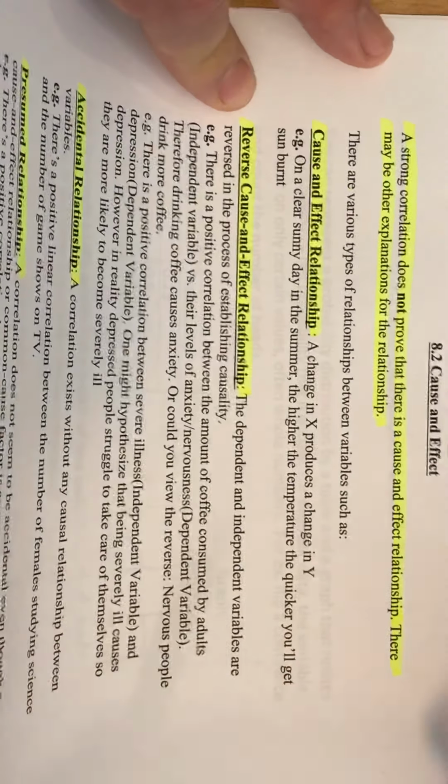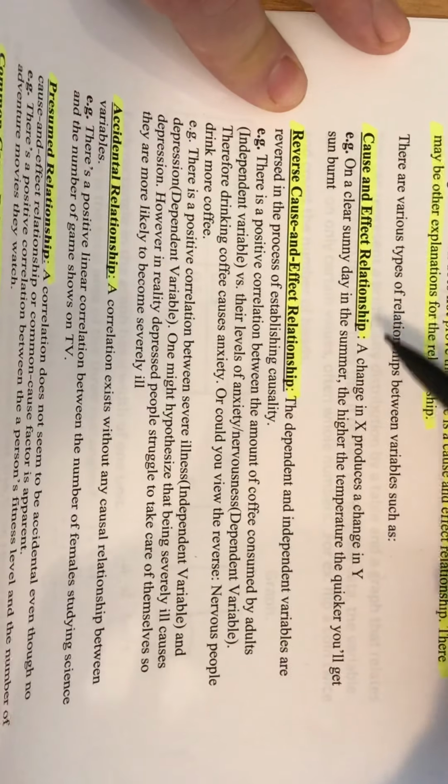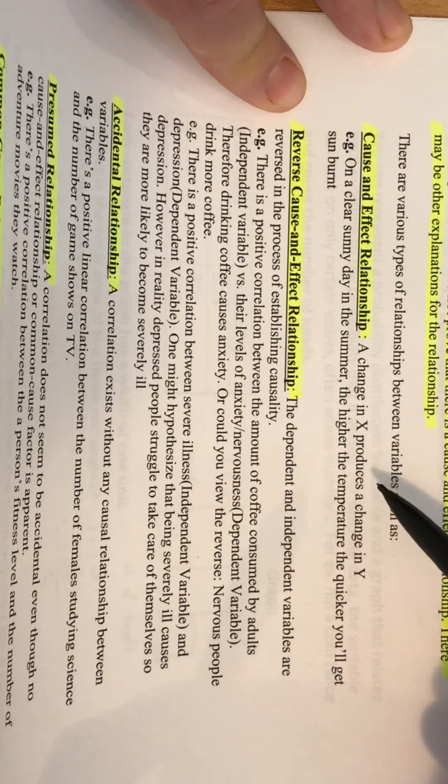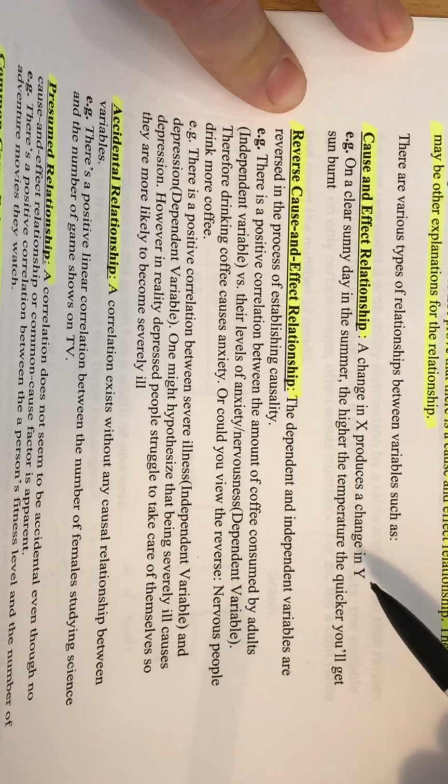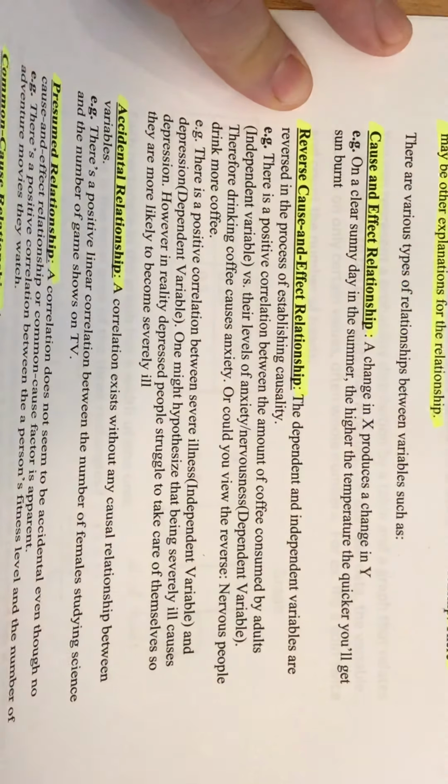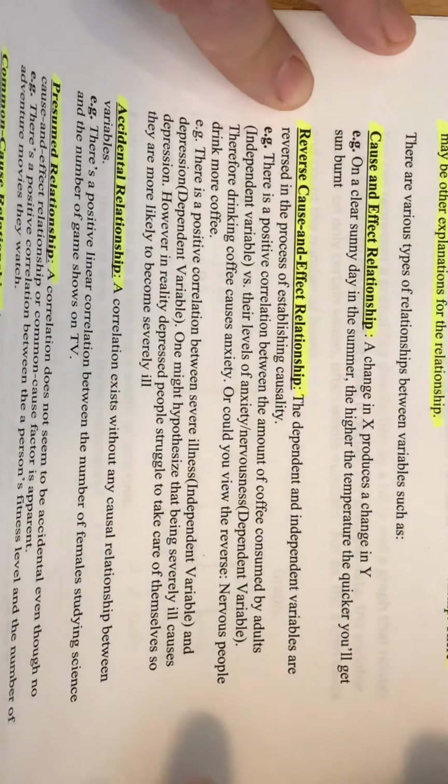The typical one is a cause and effect relationship. So as X goes on, it'll produce a change in Y. An example of this: on a clear sunny day, you're going to get more sunburn the longer you stay in the sun. So X being the amount of time you spend in the sun, Y would be how sunburnt you are on a scale of 1 to 10, or whatever the case may be.